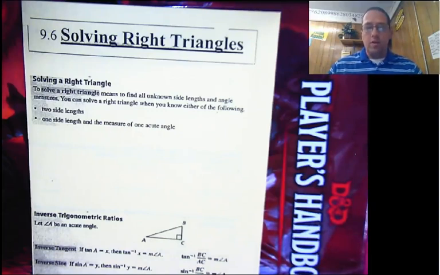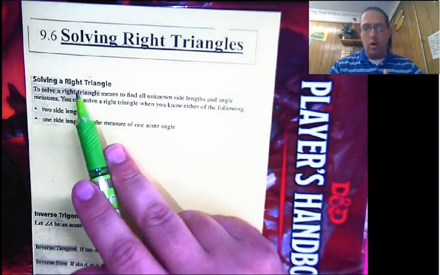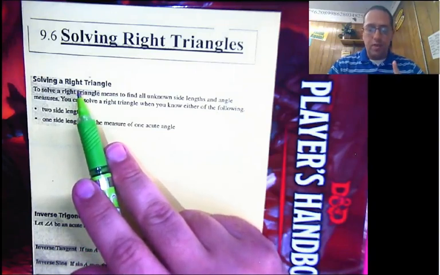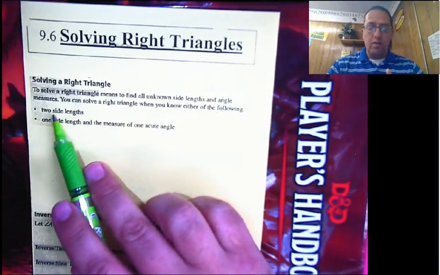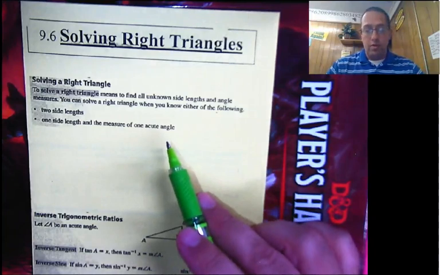Now for this to work you have to have three things. Now this says two things, but you have to have three things. You have to have at least one side, and then you have to have some more sides and angles. Three. In all of these, we already know it is a right triangle. So we already know one angle, the right angle, and in addition to that, we have to know either two sides or one side and one of the acute angles.